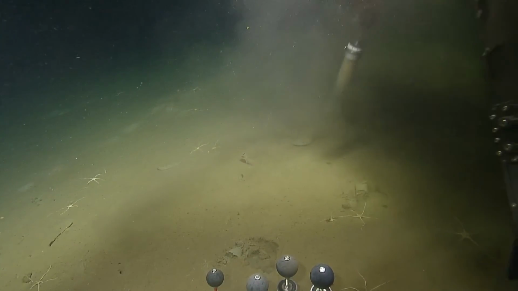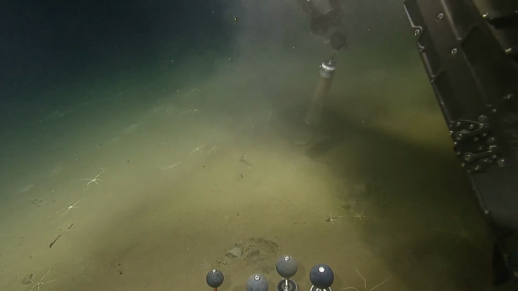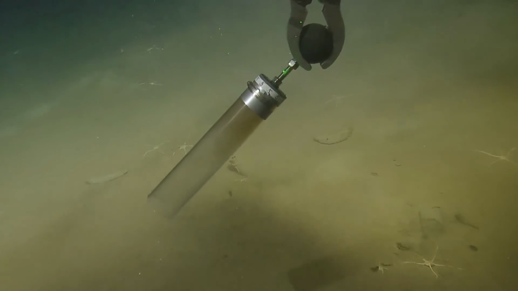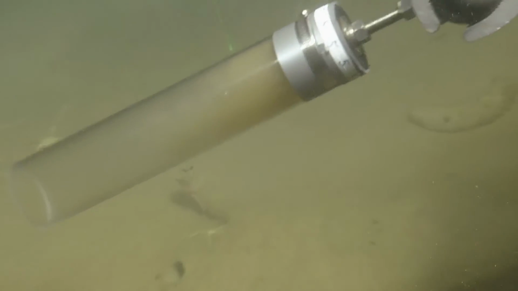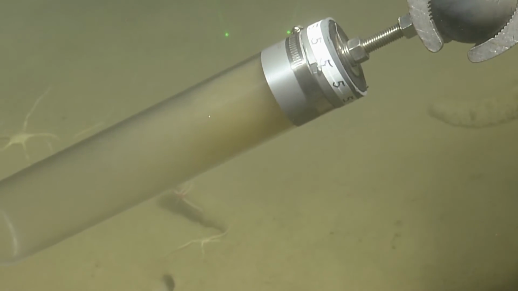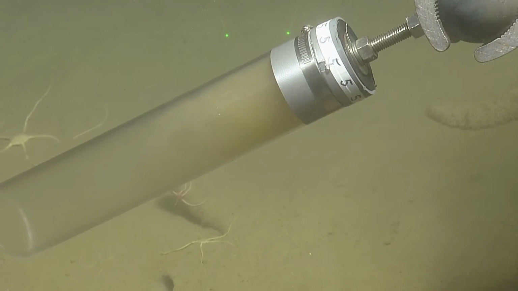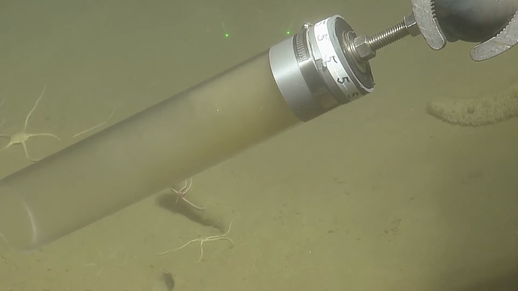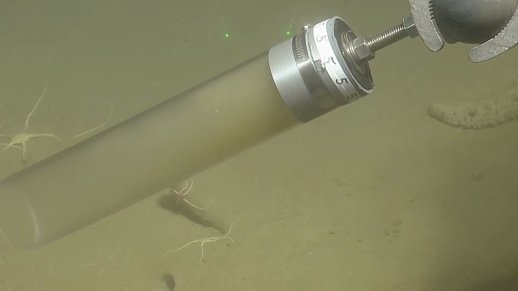You think that's just dust inside, sort of sediment now? If you turn it upside down, it doesn't look like sediment. Seems like just suspended material, right?